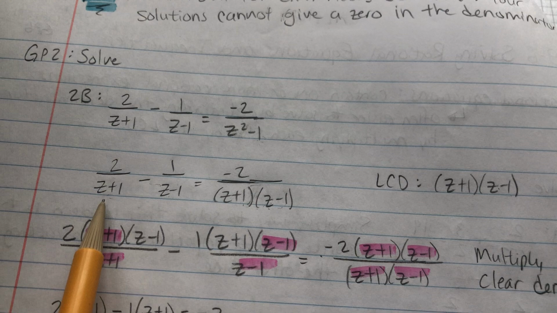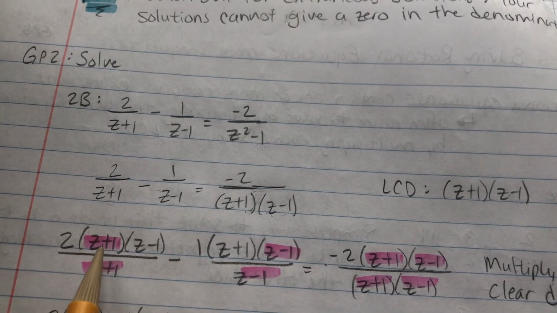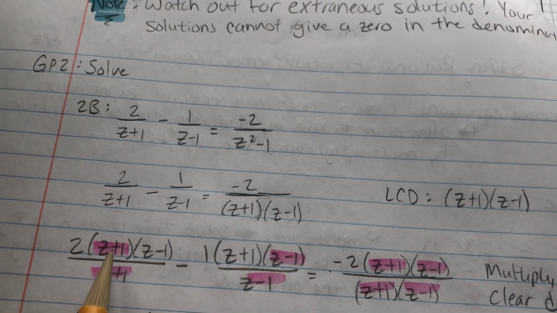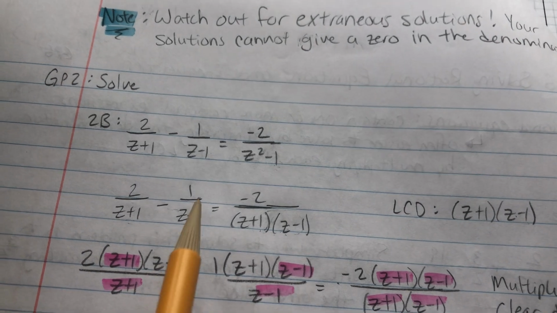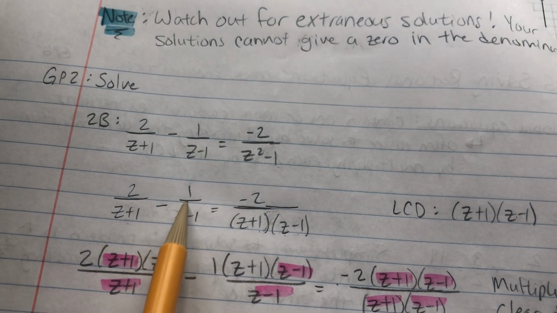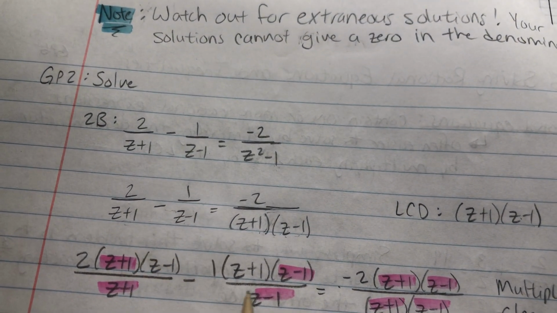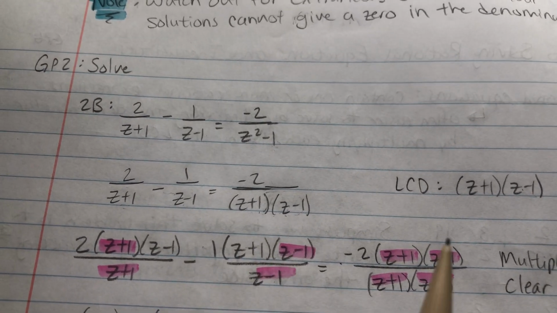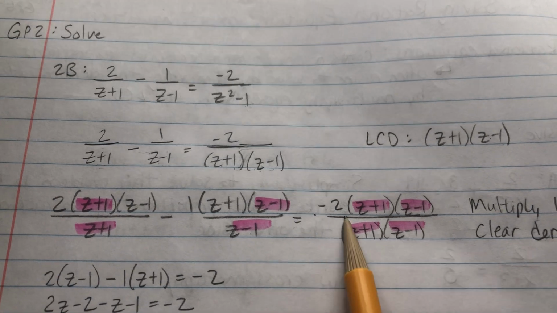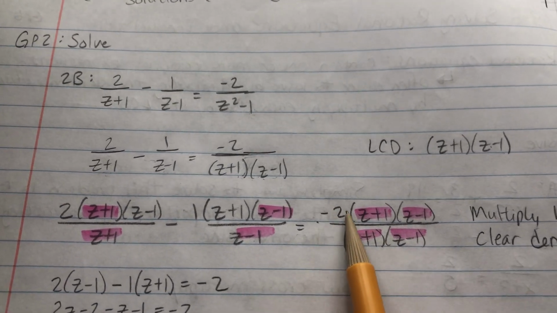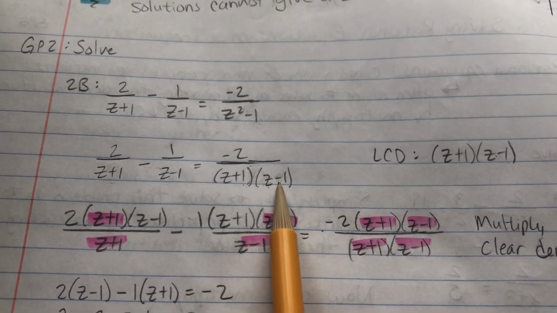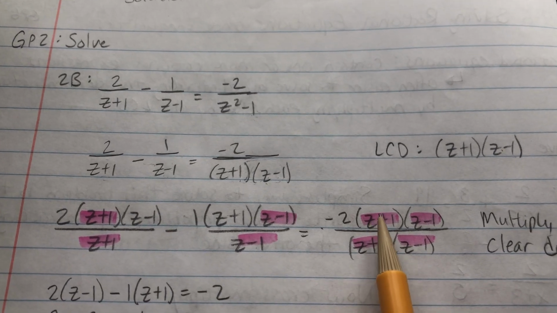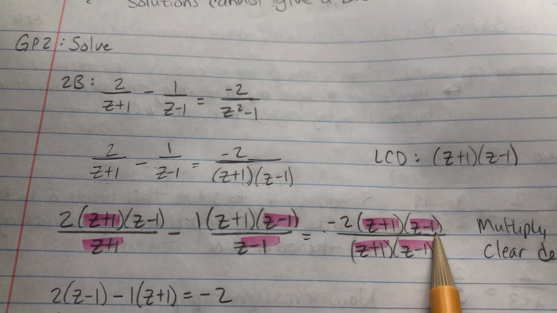So we're going to take 2 over z plus 1 and multiply it, ignore the highlights for now, by z plus 1, z minus 1. Then we're going to take this fraction, 1 over z minus 1, and multiply it by our least common denominator. And then same with our last fraction on the other side of the equal sign, negative 2 over the denominator, and we're going to multiply that by our least common denominator, z plus 1, z minus 1.